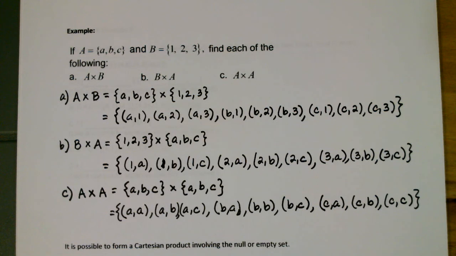So that's how we write the Cartesian product of A and B, and then B and A, and A with itself.